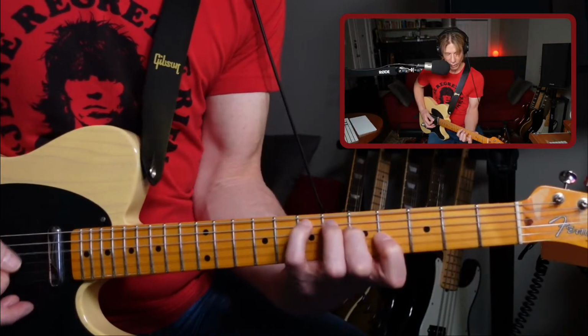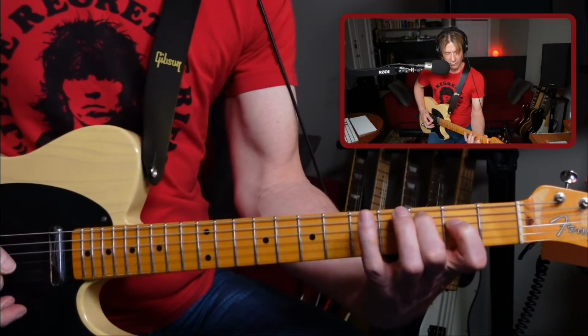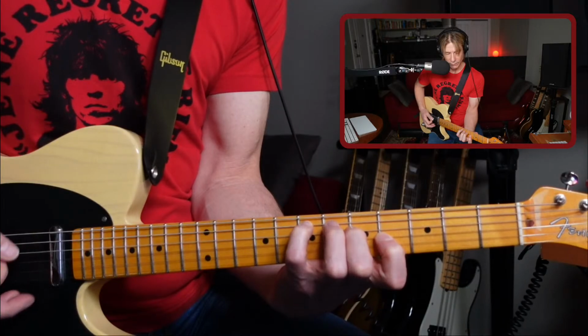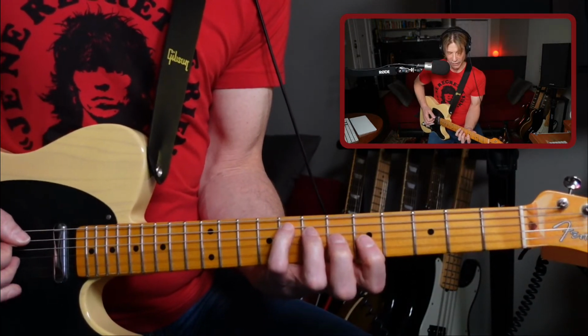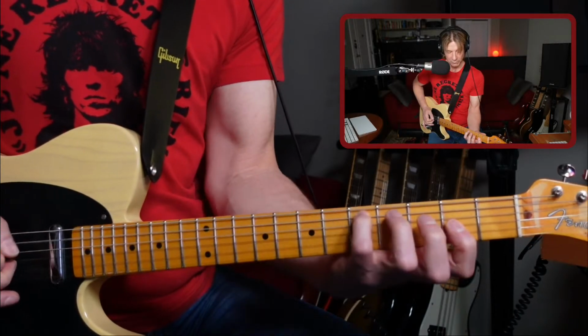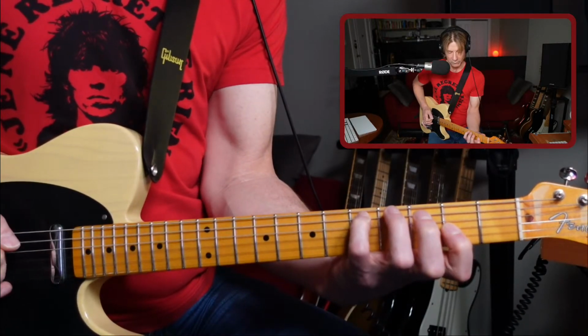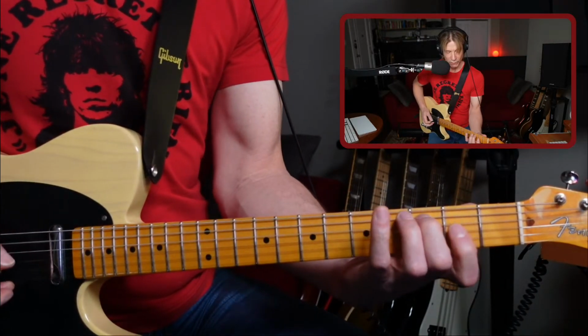Same thing, look, you can go. Look, I'm just shaping. Change. See how easy it is? All these fifths are the same. You know? If I play just the root and the fifth.